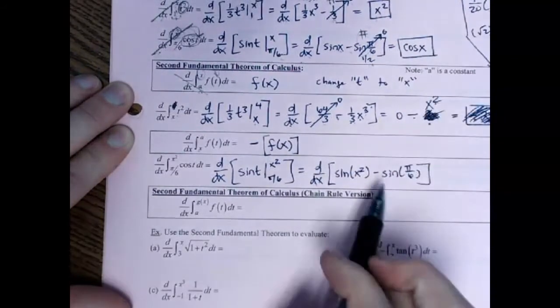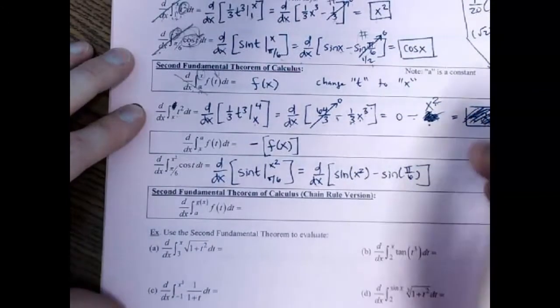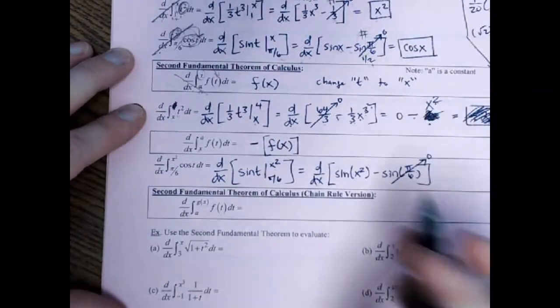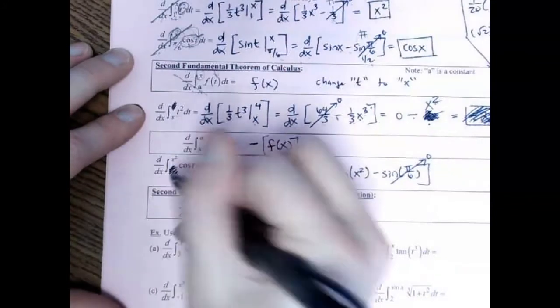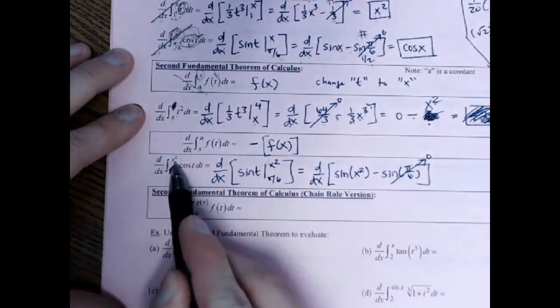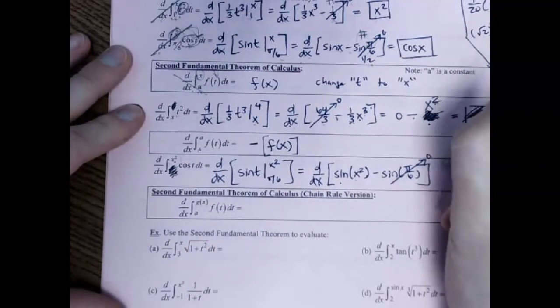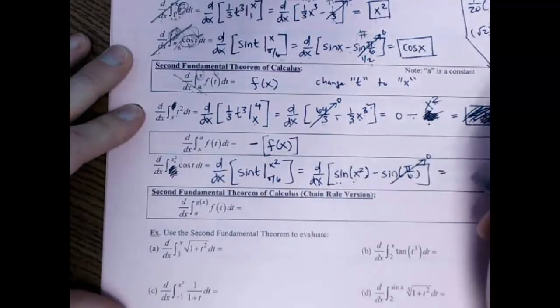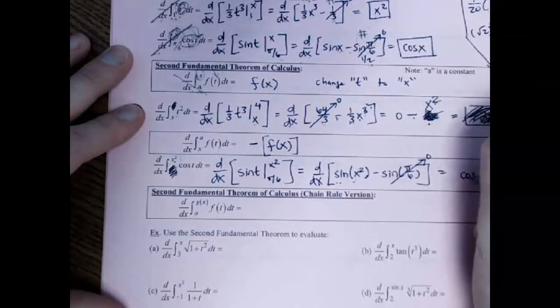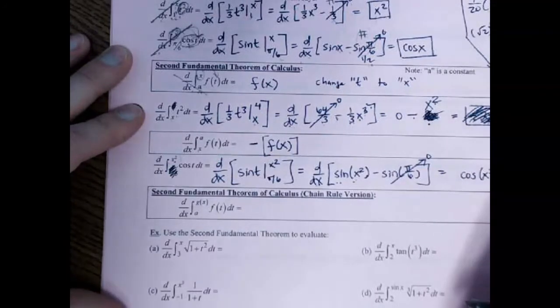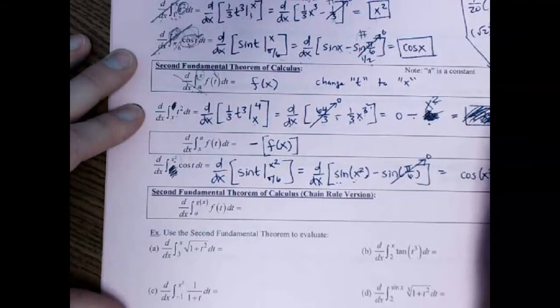Again, now we're going to take the derivative of it. That piece doesn't matter because the derivative of that constant is going to be 0. That pi over 6 still doesn't matter. The only thing that matters is the variable part. Now here, let's take the derivative of sine of x squared. The derivative of sine of x squared is going to be cosine of x squared, but then you would need to do chain rule times the derivative of that inside piece.